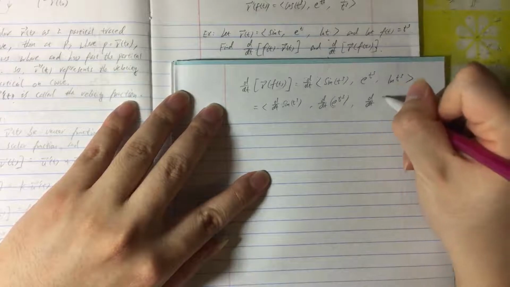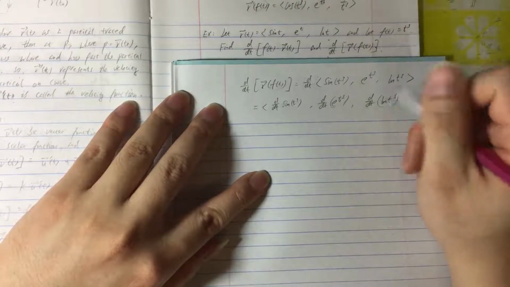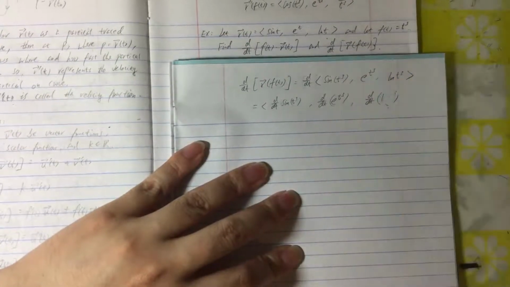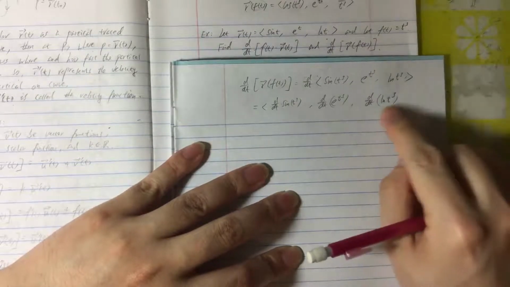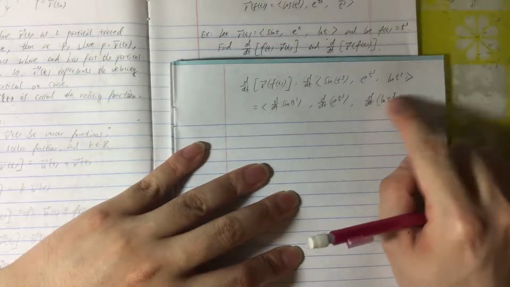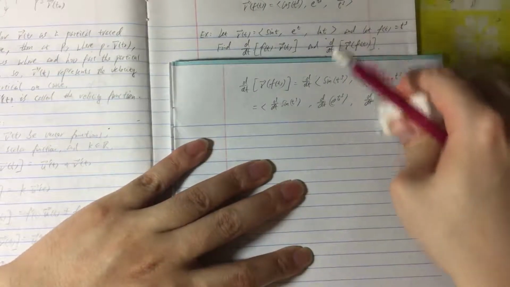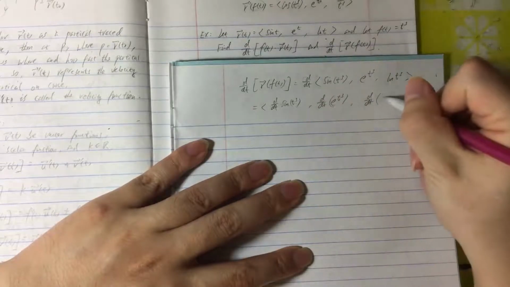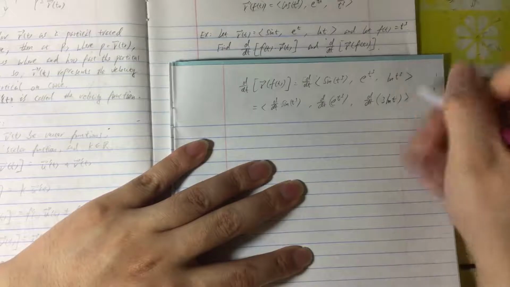Derivative of ln of t cubed. For ln of t cubed, we can bring power 3 to the front, so there's 3 ln of t. That'll be a little easier.